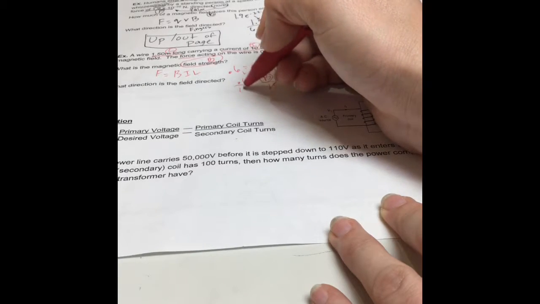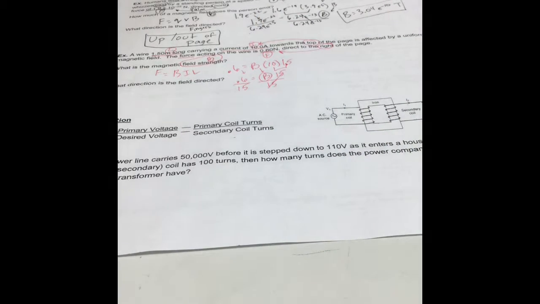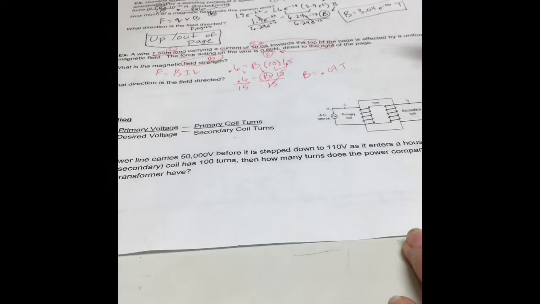Now I need to isolate B, so the opposite of multiplying by 15 is going to be to divide by 15. If I do it to one side, I need to do it to the other. So in my calculator, I'm going to do 0.6 divided by 15. 0.6 divided by 15 is going to give me a value of 0.04. Because that's the field strength, the unit will be Teslas, or the capital T.